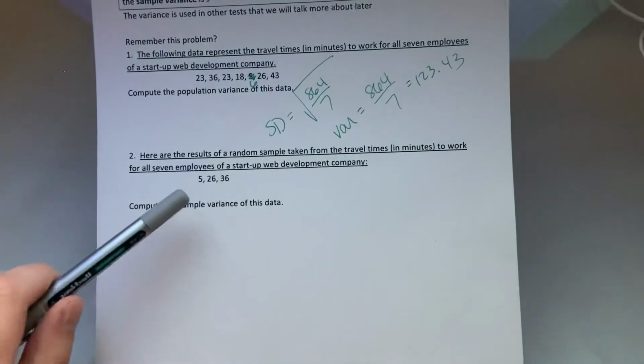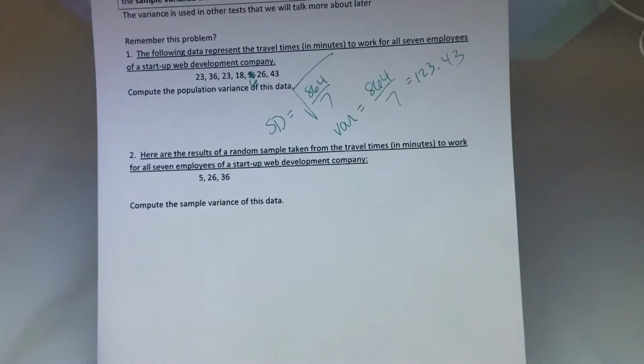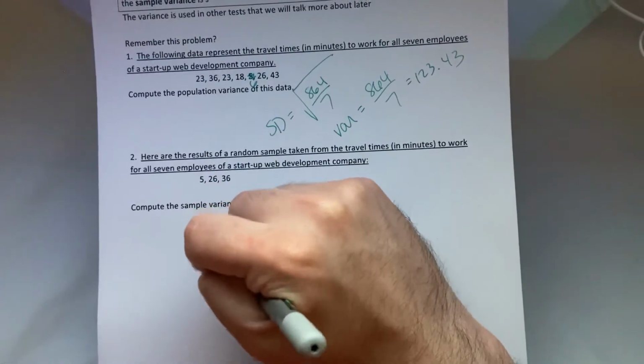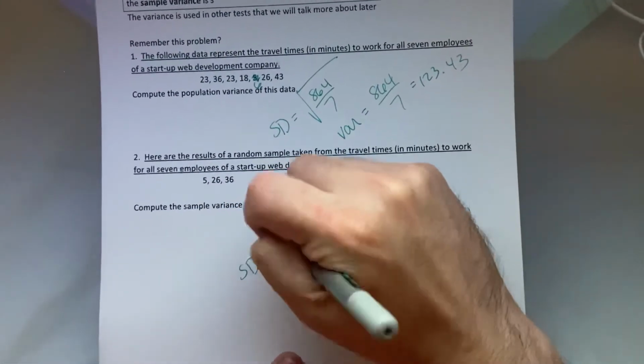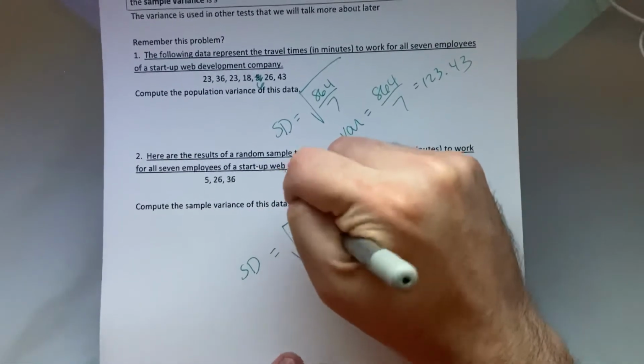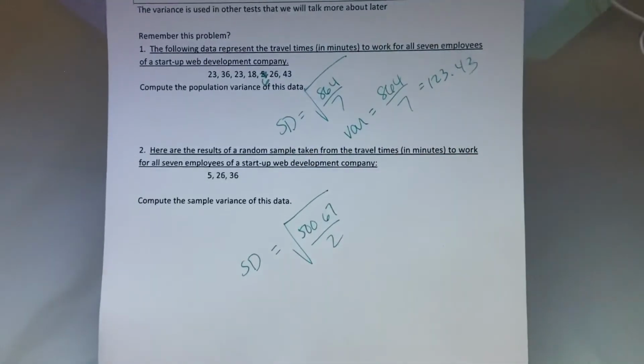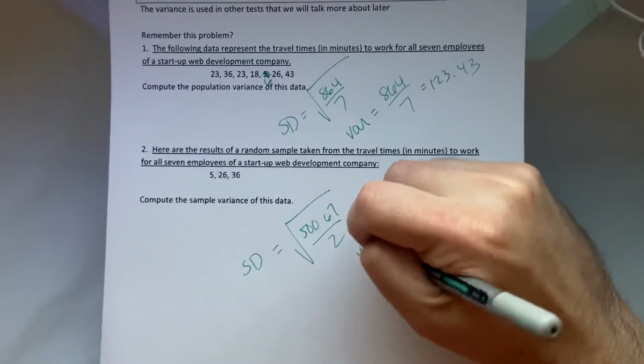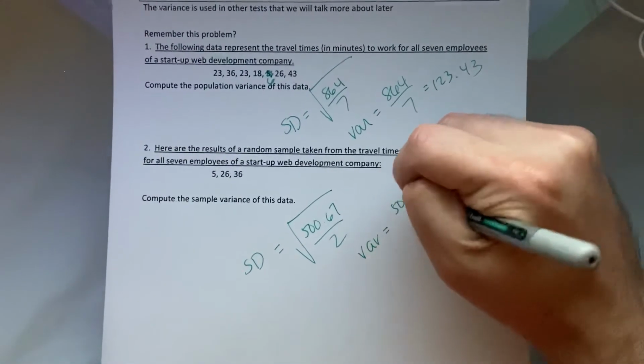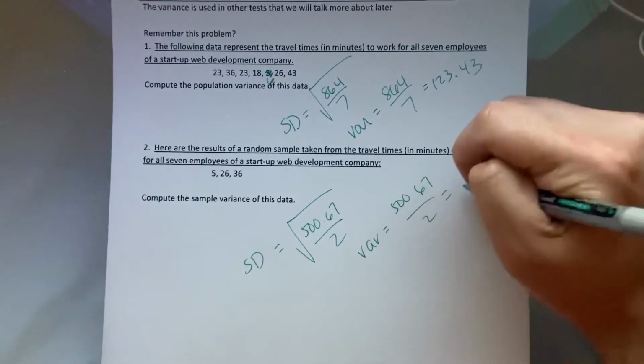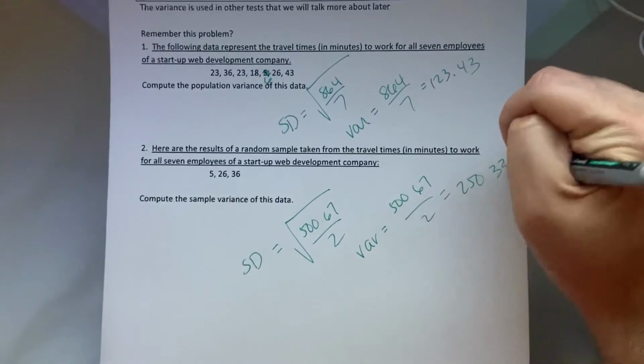And again, with the same sample, we could compute the variance, because remember the standard deviation from the last problem was the square root of 500.67 over 2. We just don't need, for the variance, the square root. So it's just the 500.67 over 2, which is 250.335.